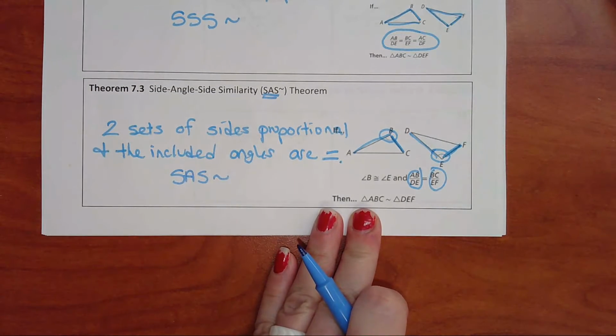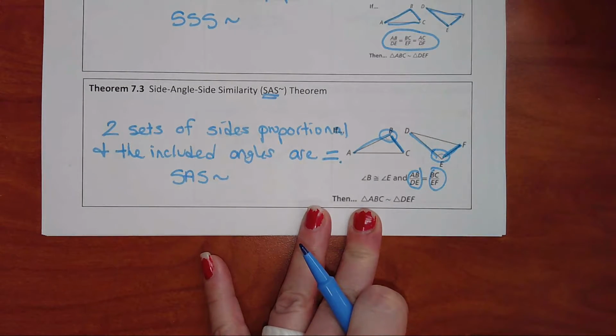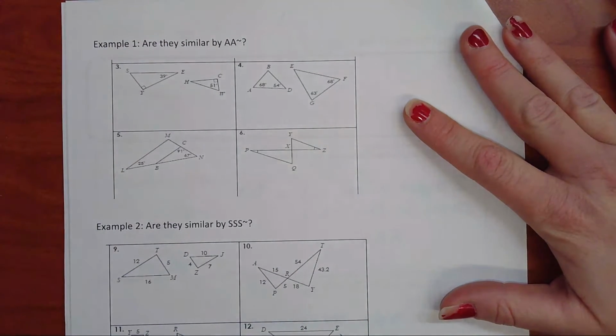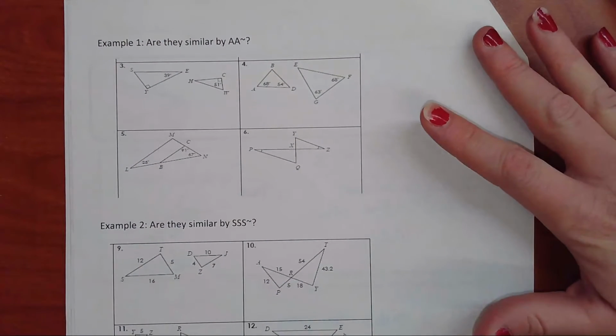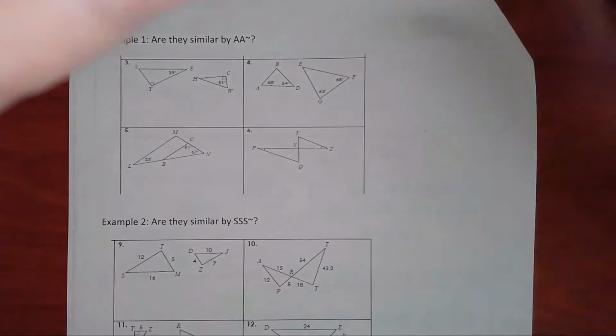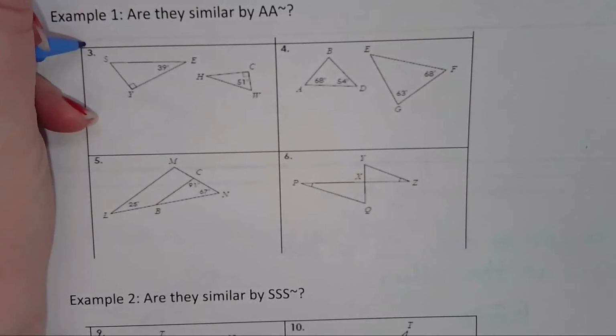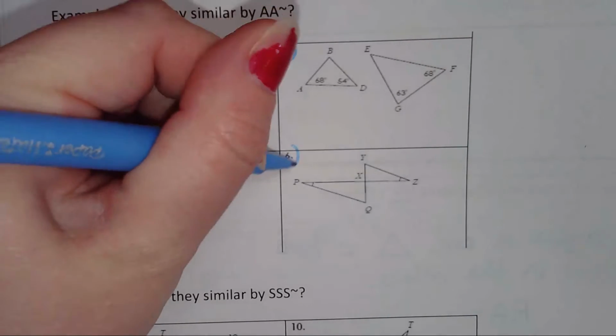I don't have a ton of examples, but I have a few to show you today. So make sure that you're taking notes along with me. Let's flip this page. Angle, angle is actually what I personally think is going to be the easiest one to see. So let me zoom here. We're going to take a look at 3, 4, and 6 here.